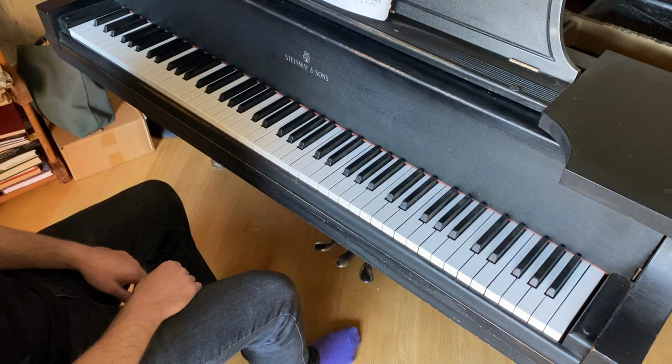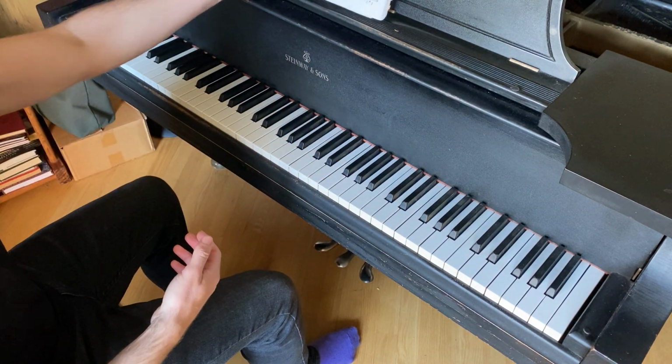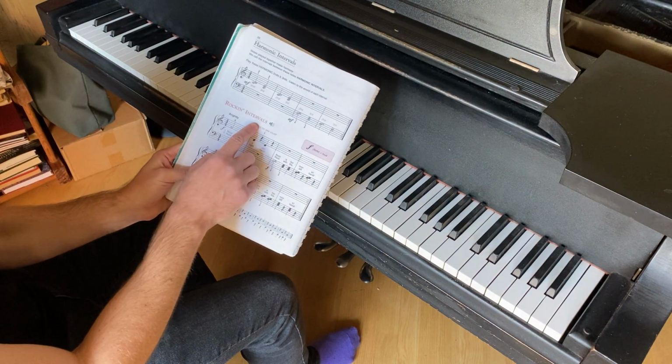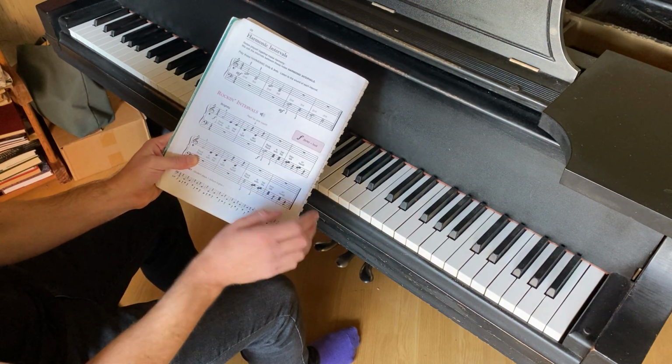Okay? So before we go on to this awesome piece, Rockin Intervals, we're going to burn a guitar by the end of this, I promise.